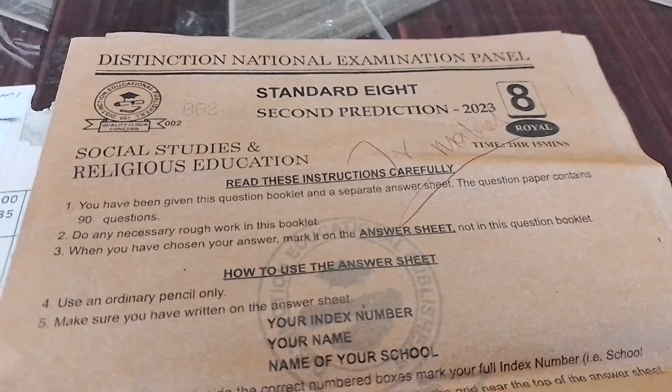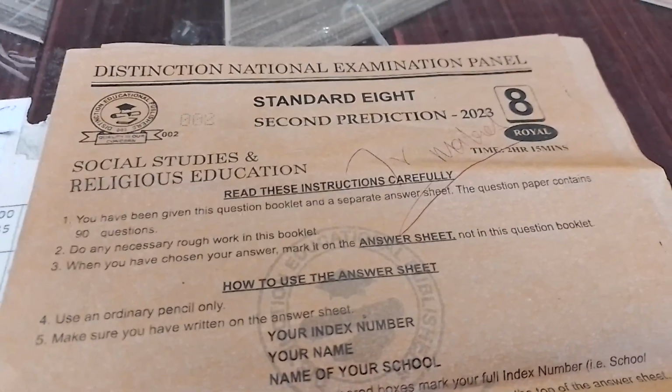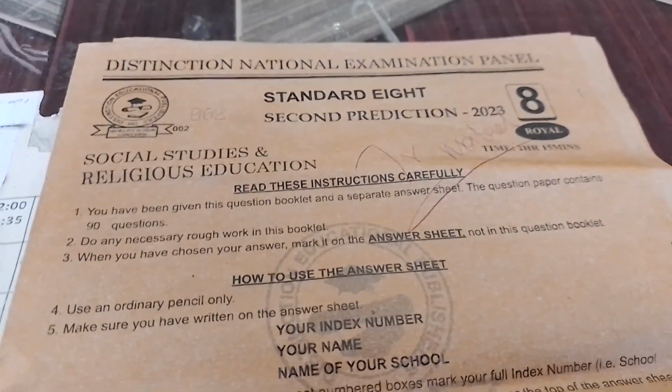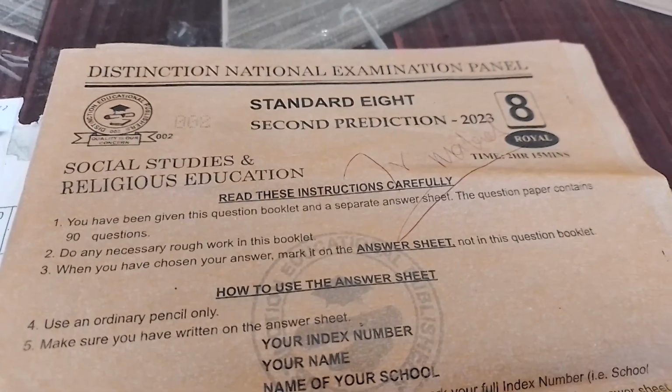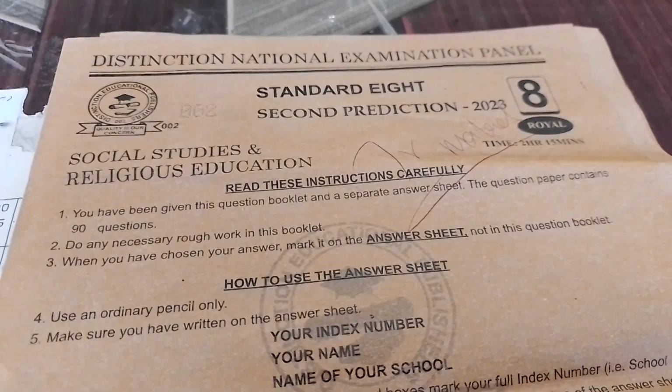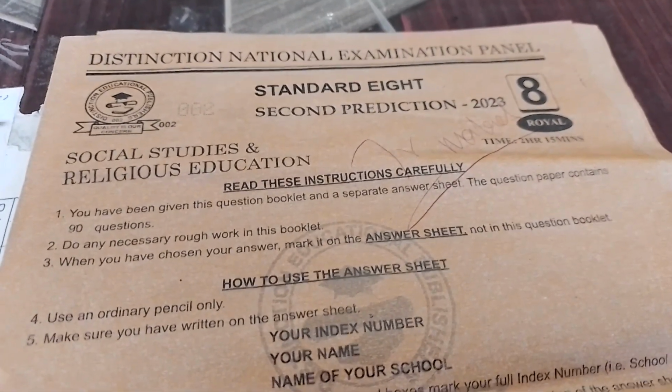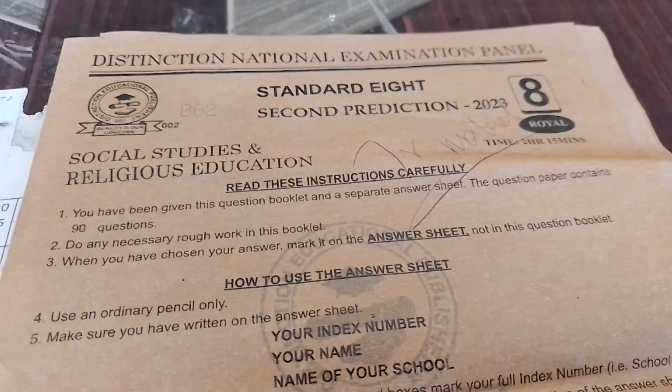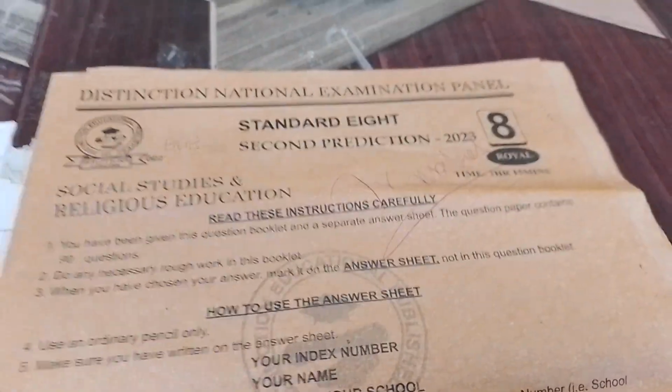So this is the second edition. The first edition was done and we did it, and now this is the second edition. And once we have an important material like this, I always share with my learners to make them aware of what is happening. So welcome, let us work together.